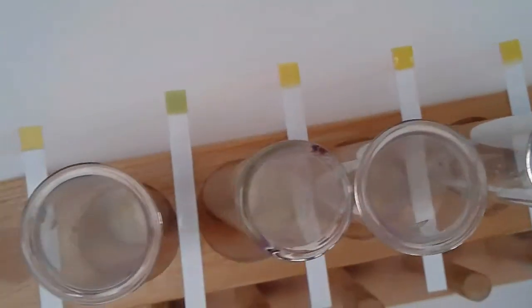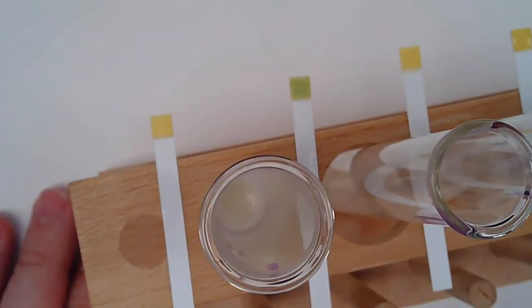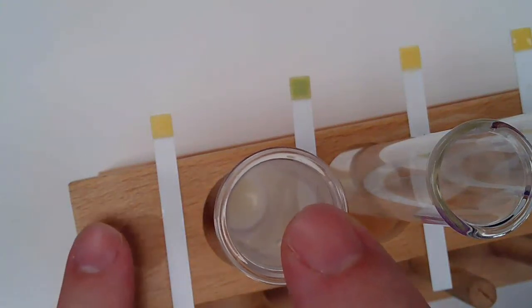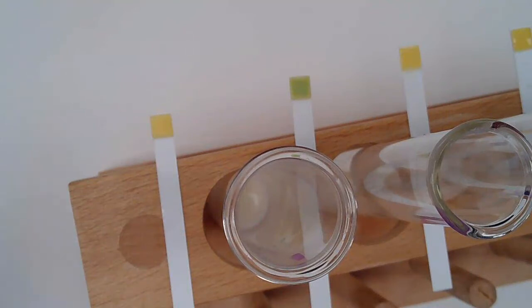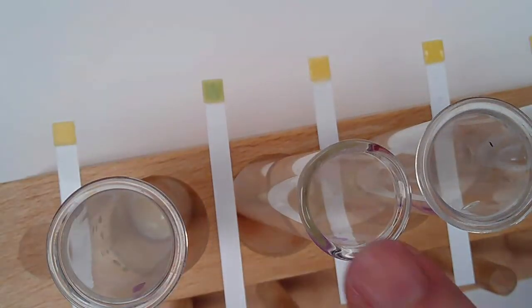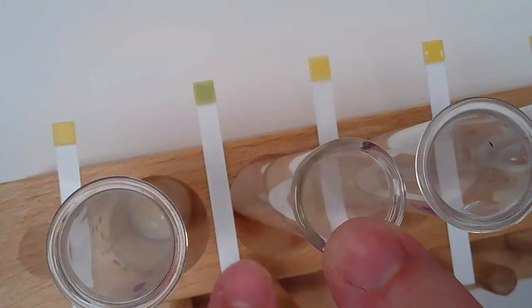So let's get started. This is test tube number 1, and this is the strip. This is test tube number 2, and this is the strip.